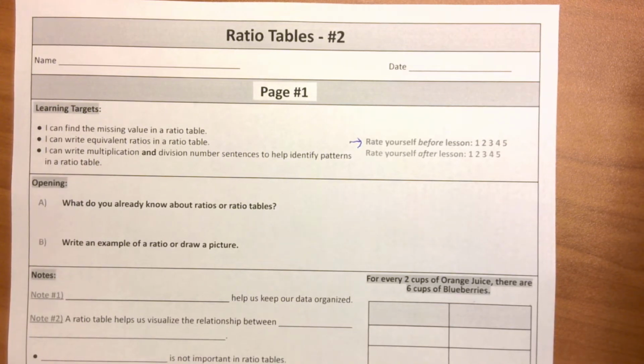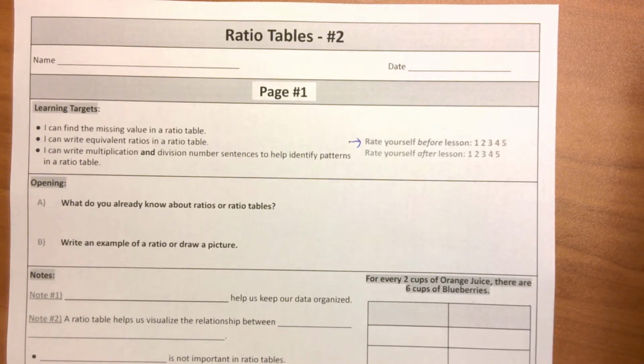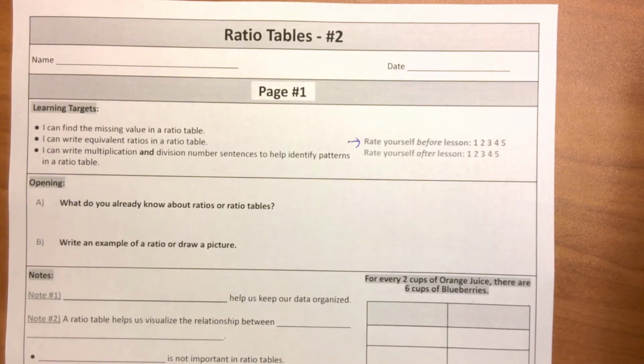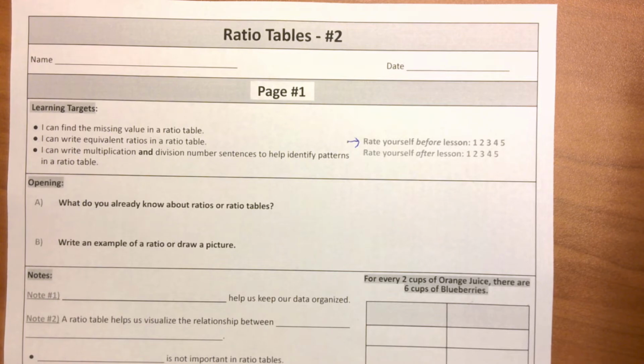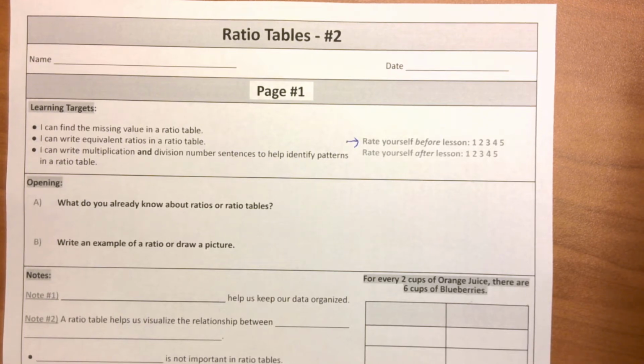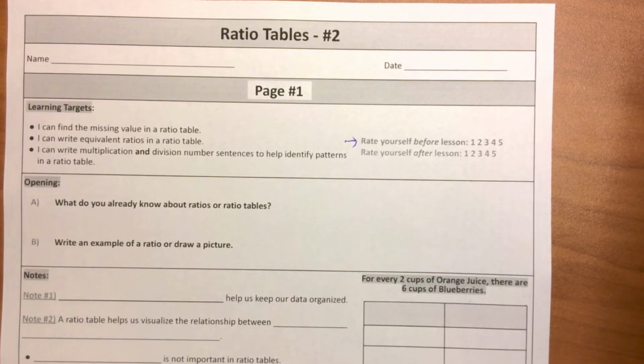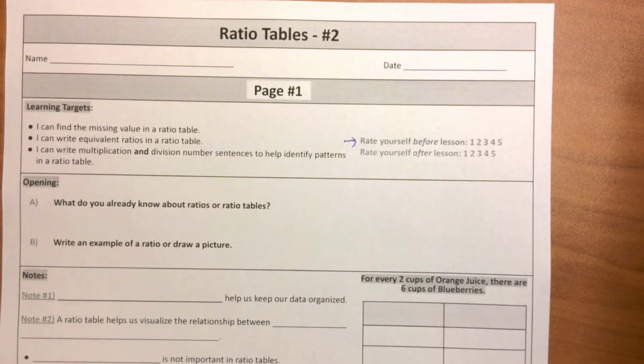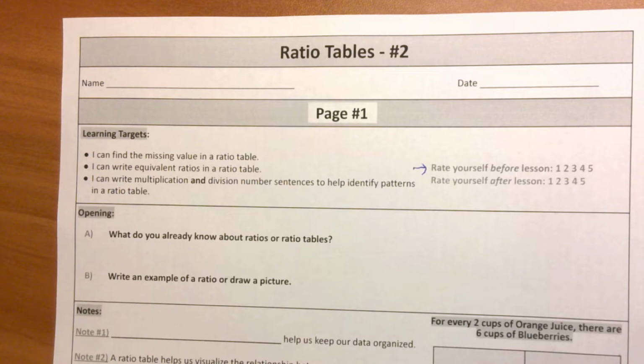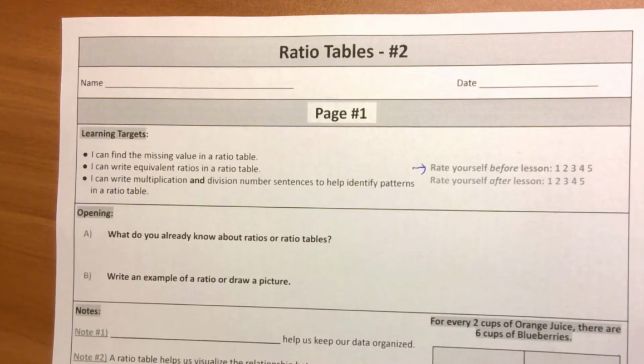Let's take a look at our opening problems. What do you already know about ratios or ratio tables? Write an example of a ratio or draw a picture to represent a ratio. Go ahead and take a minute and complete our opening problems. Pause the video and come back when you're done.